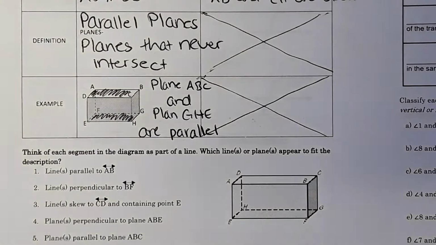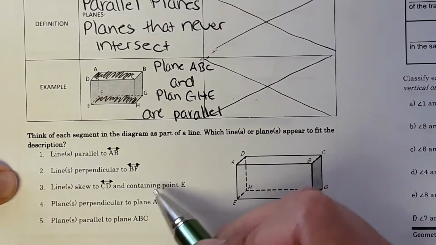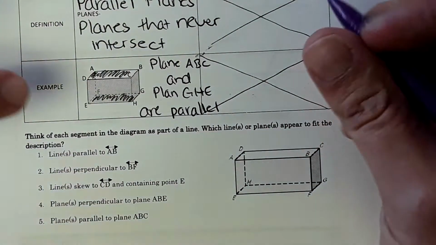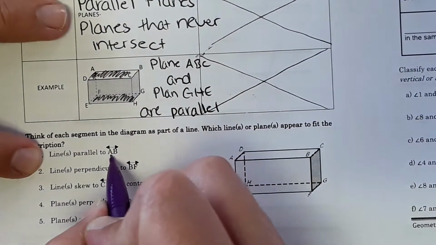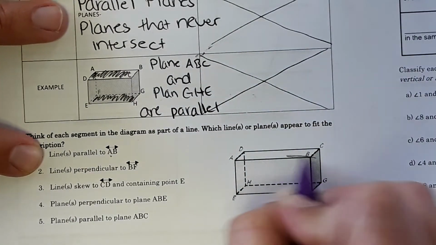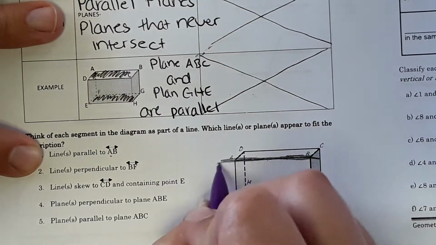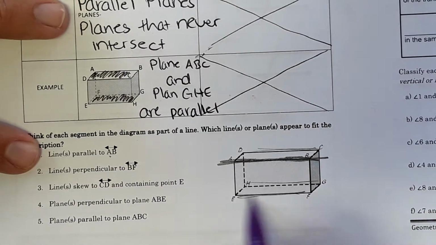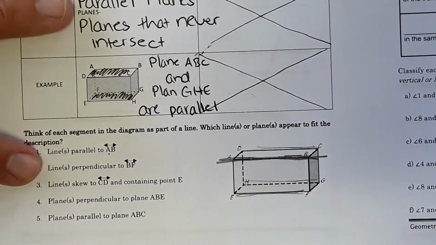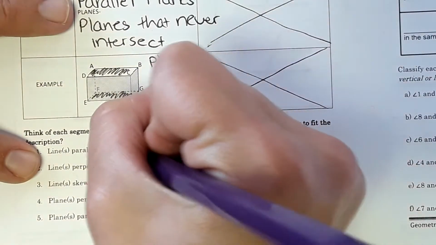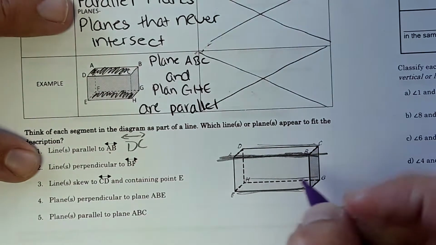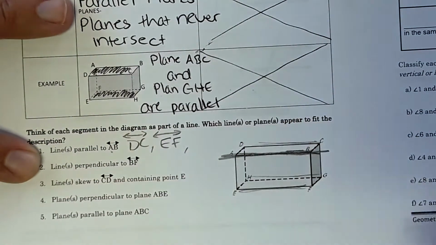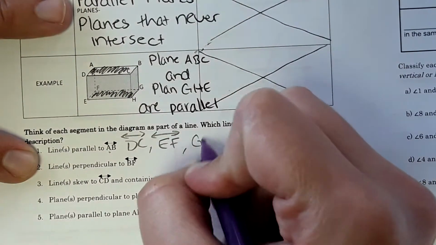Okay, now we're going to look at some questions in regards to this. We're going to answer these questions, and we have this example over here. I'm using a pencil because I'm going to erase marks as I go. Lines parallel to AB. So we look at this figure, identify where line AB would be. Lines parallel to that would be this line, the line in back, and then this one. So for most of these, we'll have multiple answers. So lines parallel to AB would be line DC, this one, EF, and the back line right here, GH.